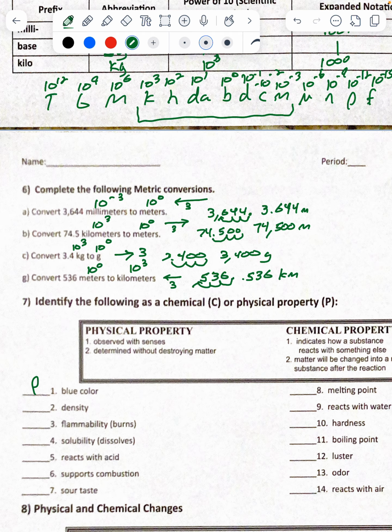Density, that's just how dense an object is. If I cut an object in half, it's still going to be the same density. So nothing's changing. So if I had an aluminum block and I cut it in half, it's still an aluminum block, so nothing changed. So that's a physical property. Flammability, burns. Once something burns, it does not go back, so that's chemical.